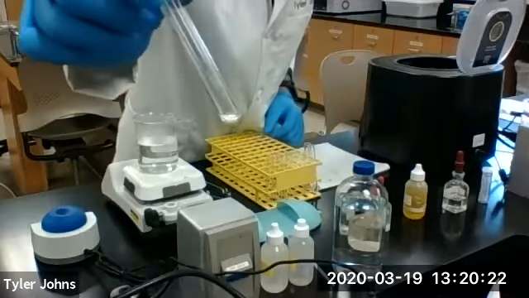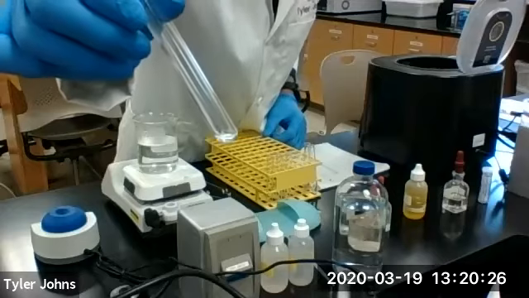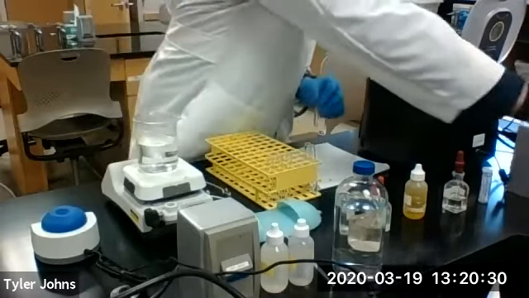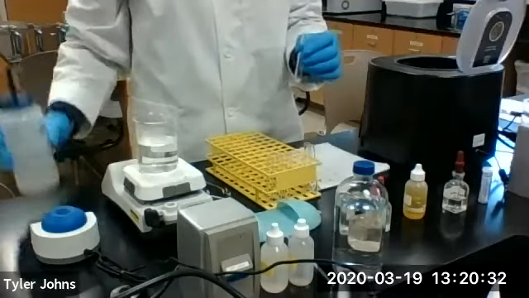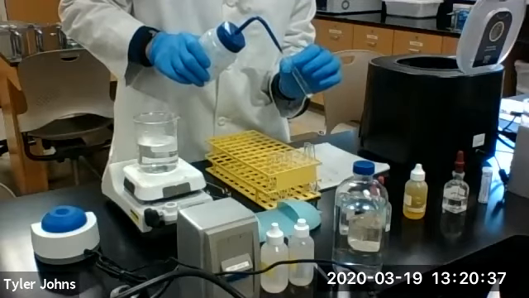Okay, so we're left with our precipitate, which is residue 1, R1. We're going to use our wash bottle and wash our precipitate with 1 to 3 mL of water.